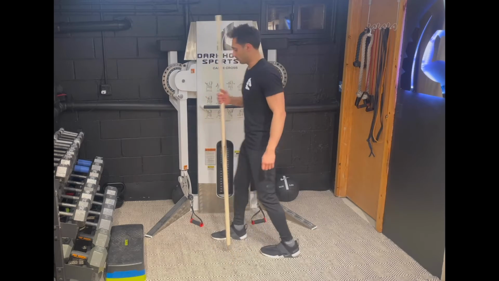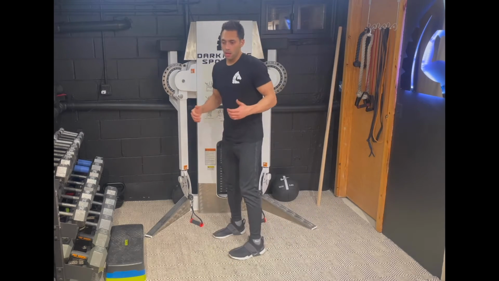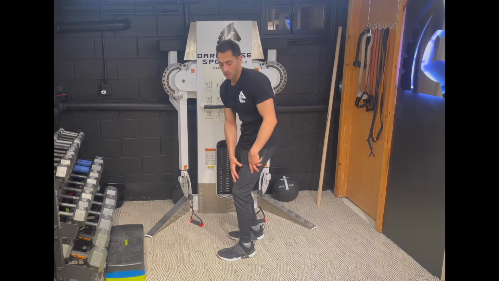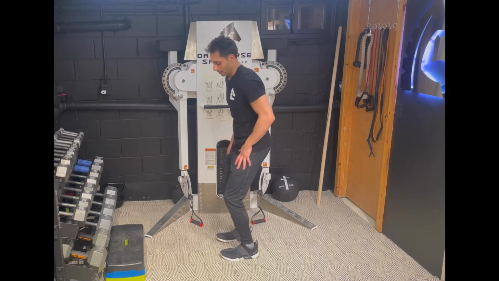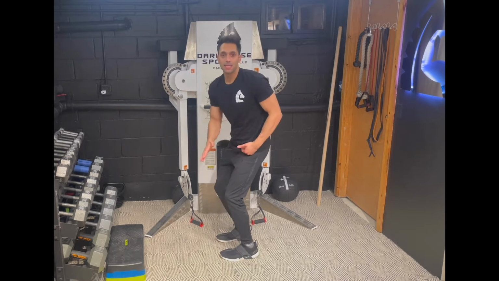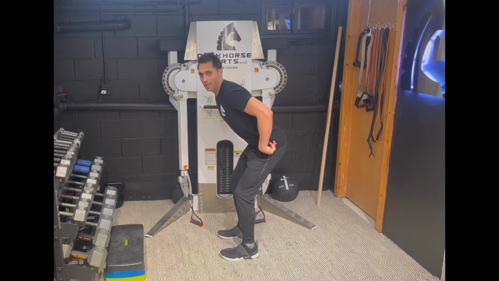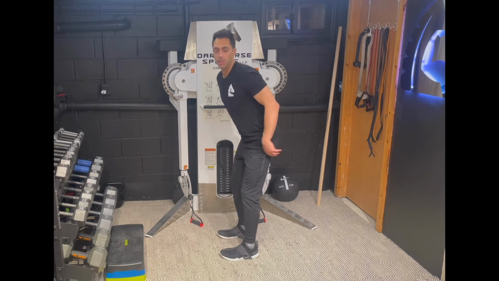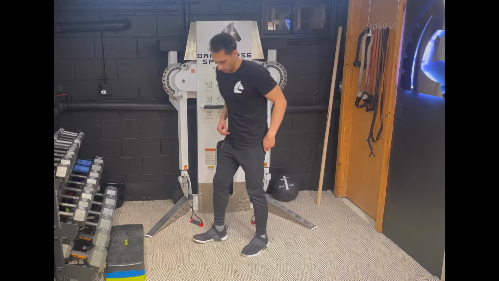So what does that mean? Well, my quads affect my knee a lot more. So when my knees are going forward, that means it's a quad dominant exercise. If my glutes are going back, that's a glute dominant exercise. So now let's take that into lunging, okay?